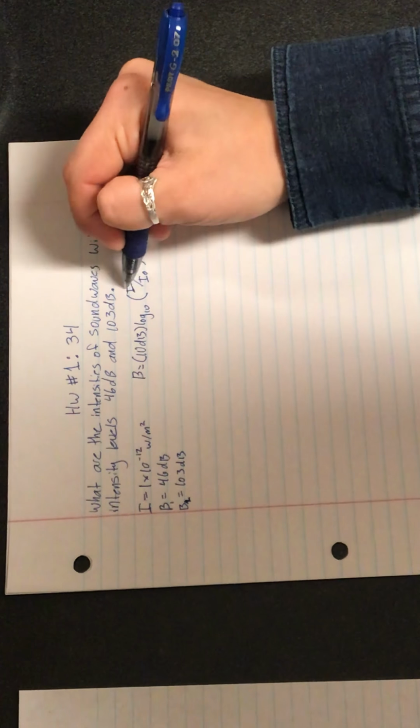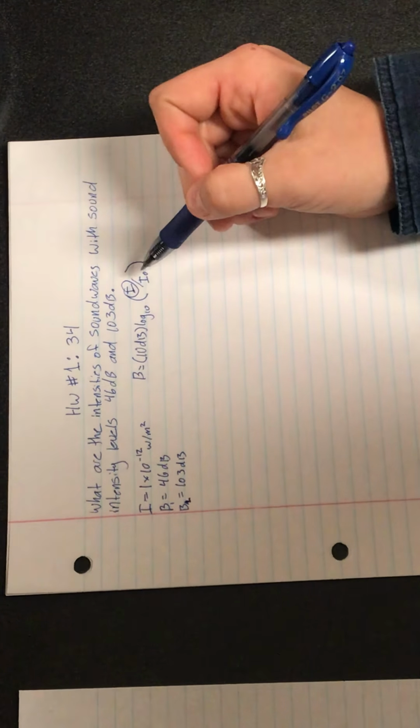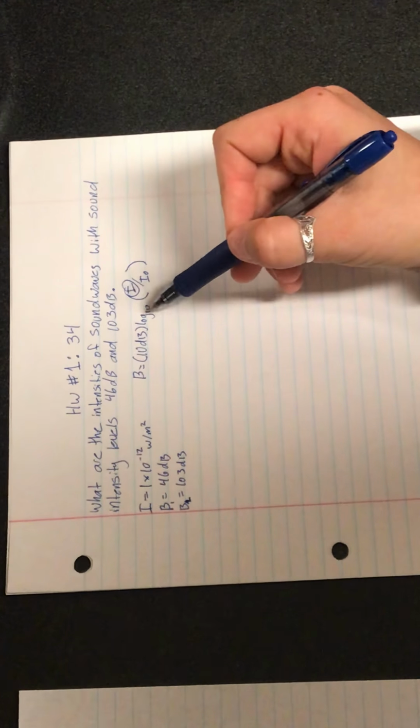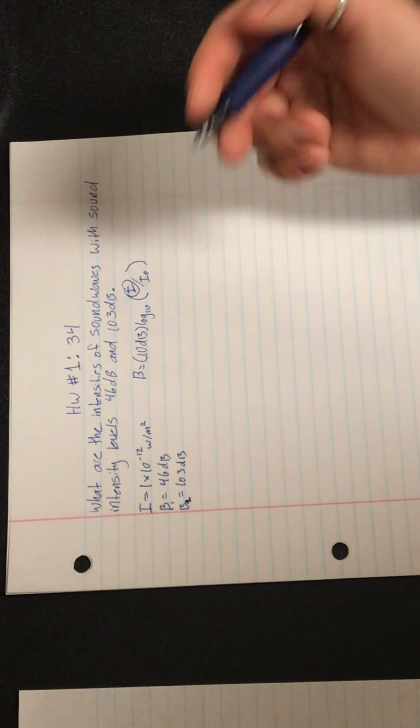So the variable that we're going to be solving for is the intensity. So we have to get this formula in terms of I. So we're going to have to do a log base change.